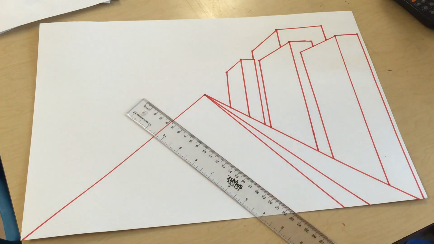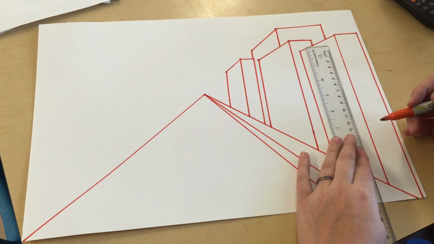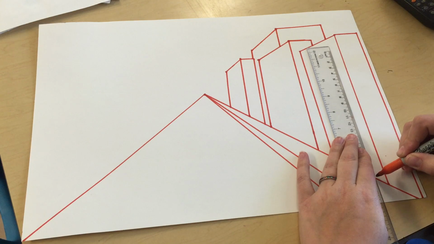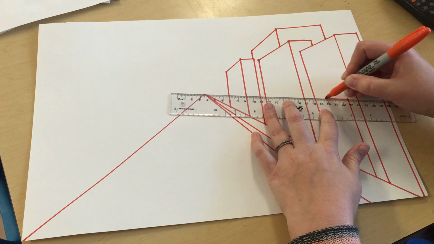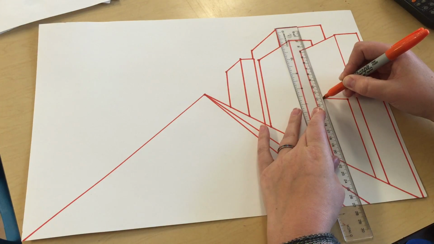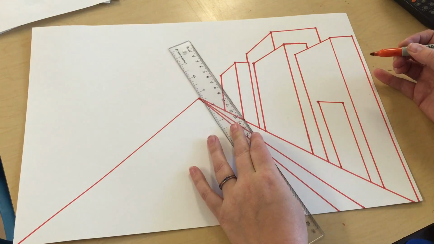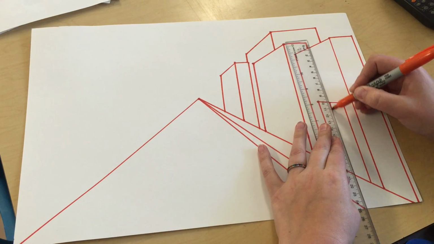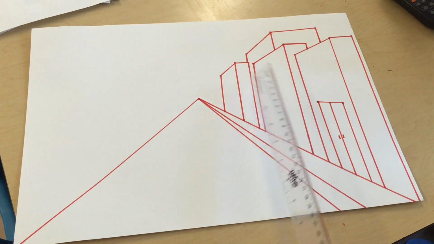You also need to add windows and doors. To add doors, you basically do the same thing. Straight, to the vanishing point, straight. Whatever type of door you'd like.